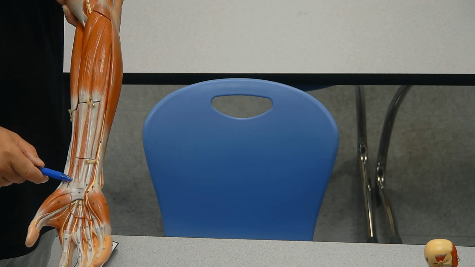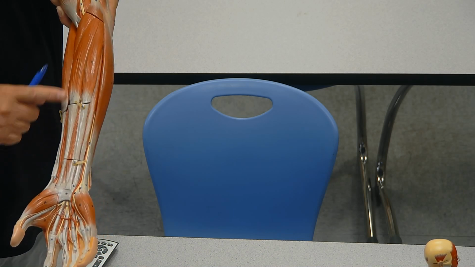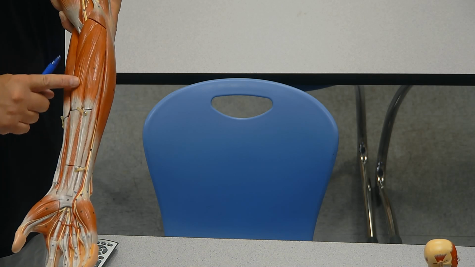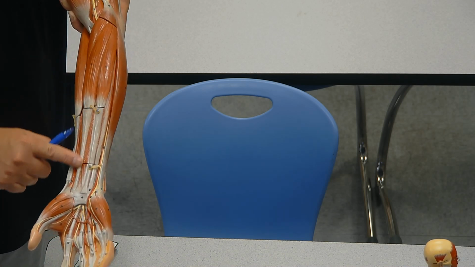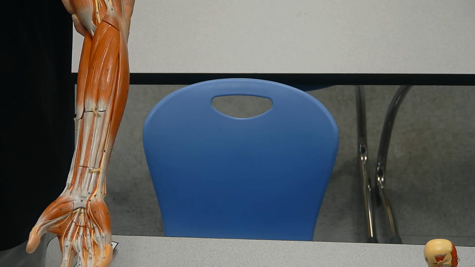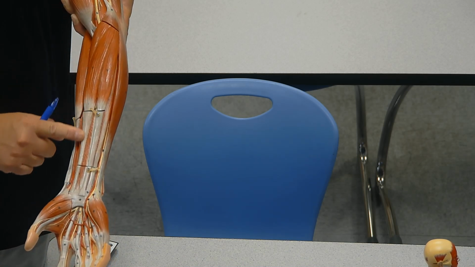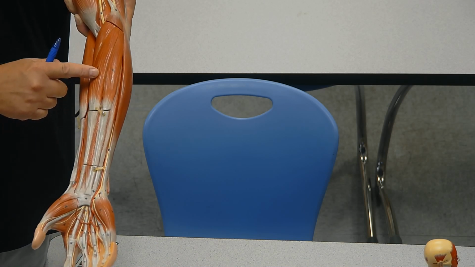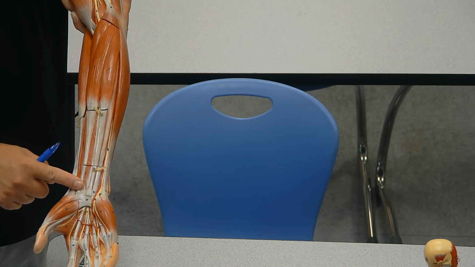Flexor carpi, there's the wrist, carpals, and it's on the side of the radius. So flexor carpi radialis. And what the flexor carpi radialis is, it's a real powerful hand flexor. It also abducts the hand, but that's a powerful hand flexor. There's palmaris longus, flexor carpi radialis.